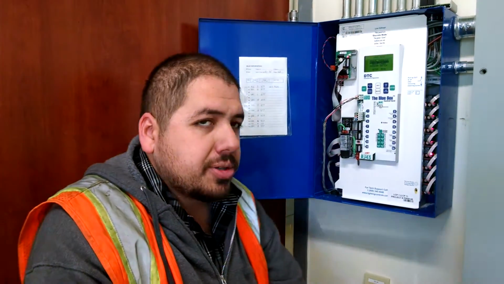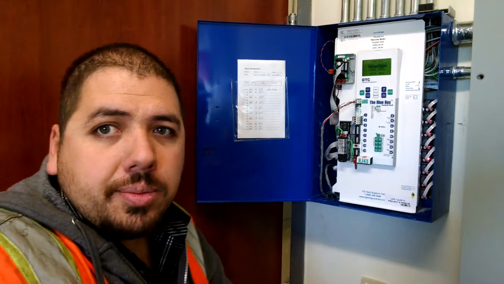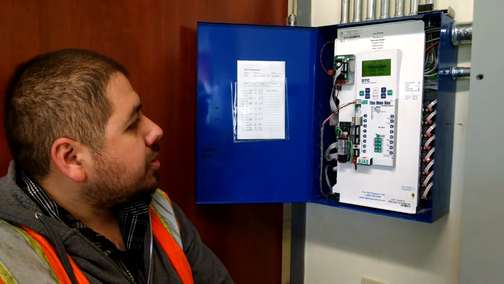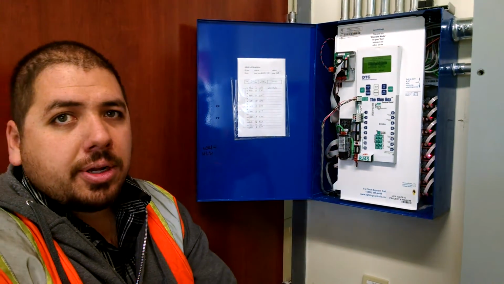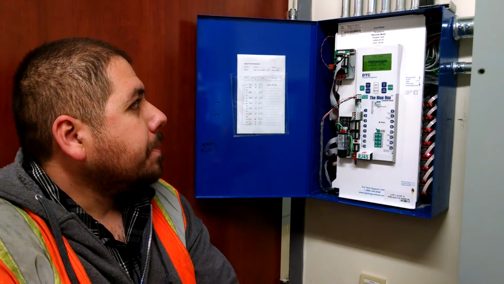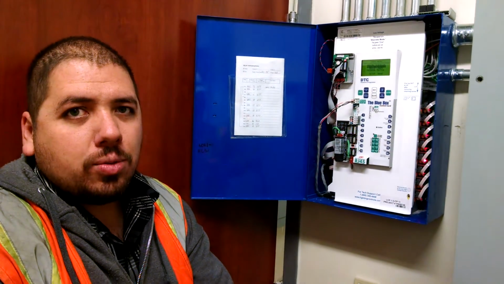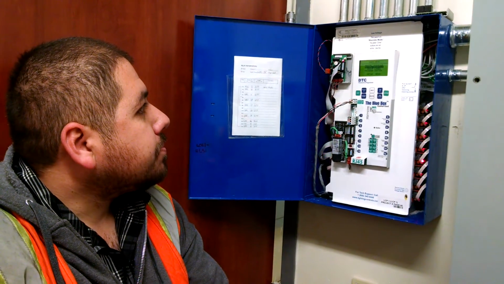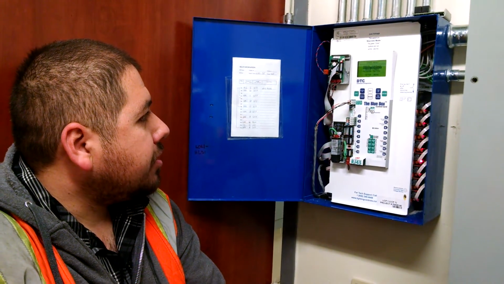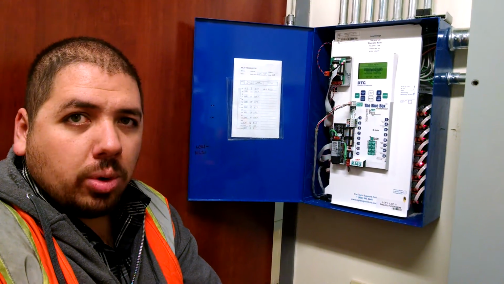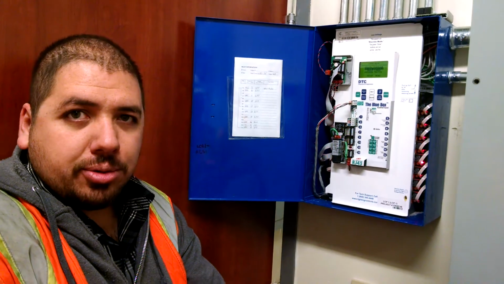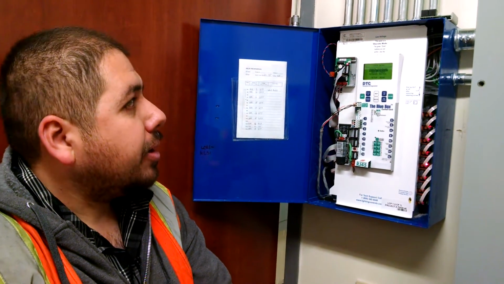Important to note that the system is a last-command-received system, so it doesn't matter if the time clock fired first or the photocell fired first. It doesn't actually override the other, just whatever the last command was. So if the photocell turned the lights off and then it failed while the lights were off, the time clock could still turn them back on, is basically what I'm saying.